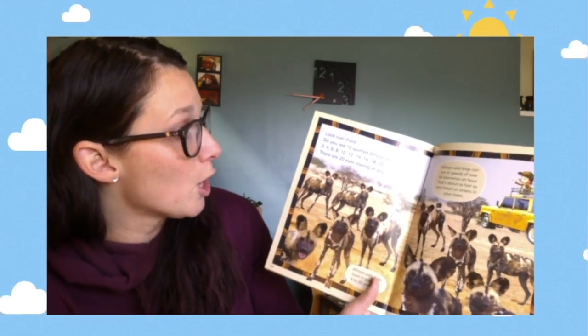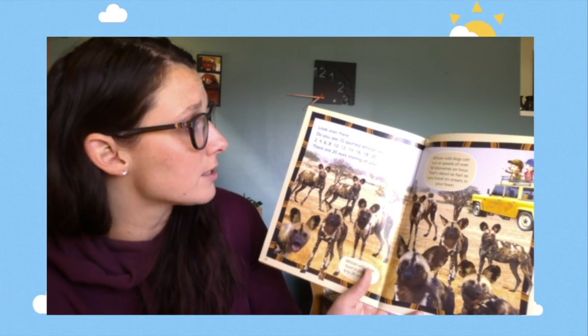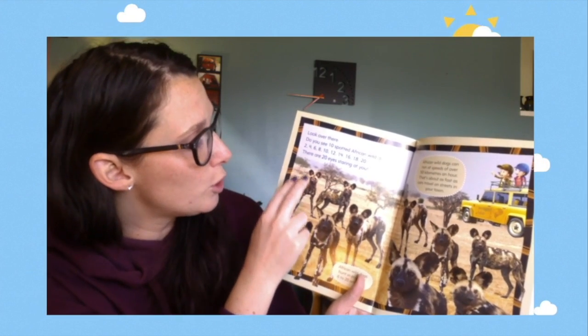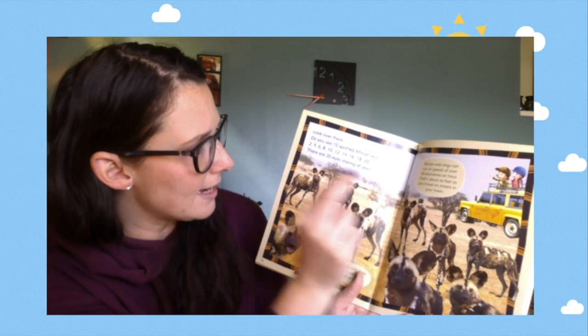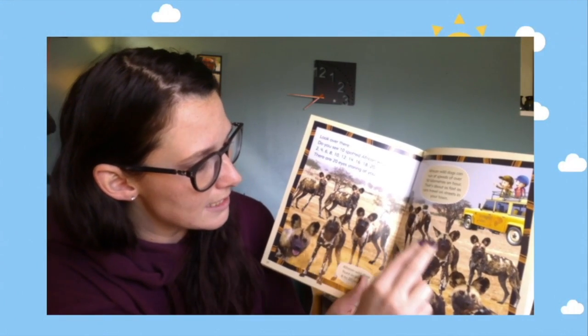Look over there. Do you see 10 spotted African wild dogs? Count them with me. 2, 4, 6, 8, 10, 12, 14, 16, 18, 20. There are 20 eyes staring at you.